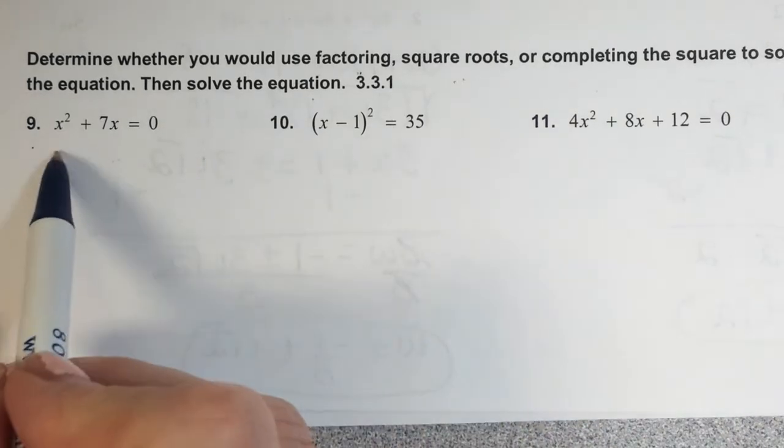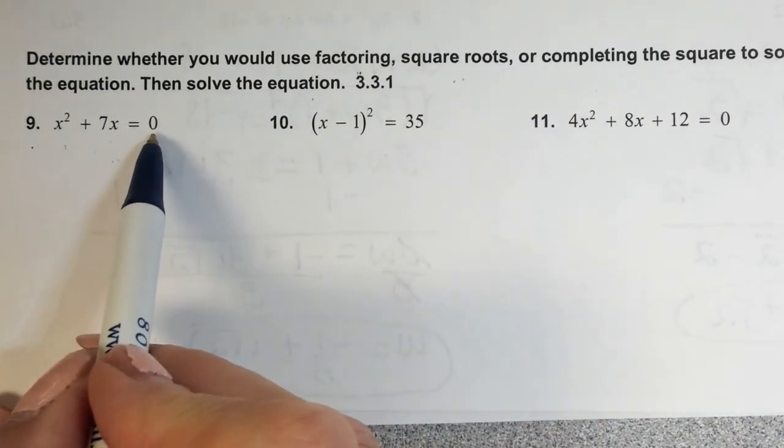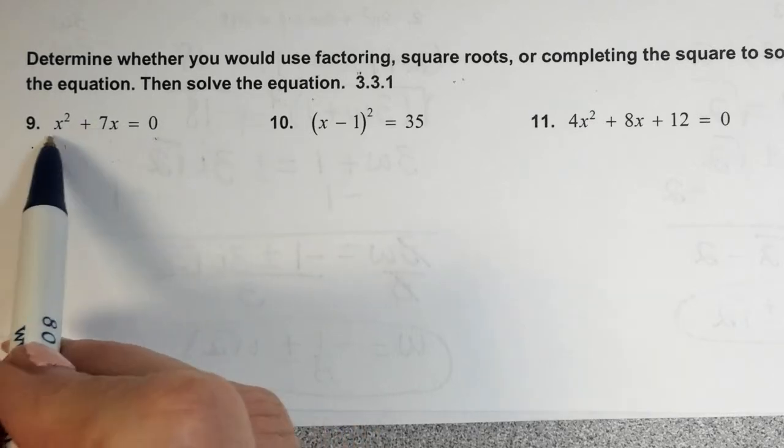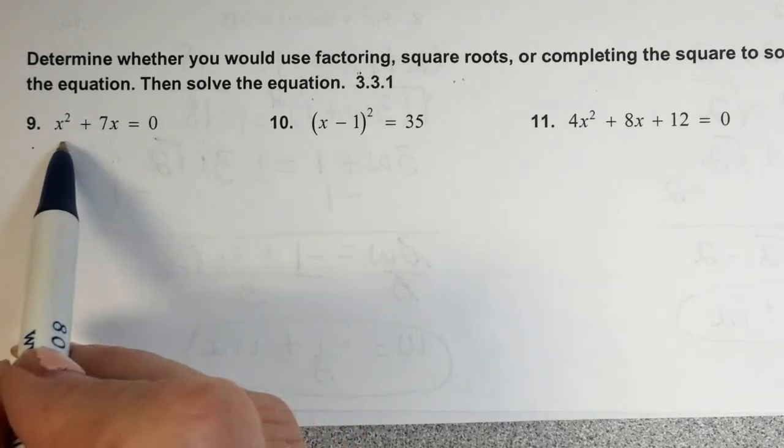Okay. If I'm going to use factoring, it's already set equal to 0, so that is a good choice. If it's not set equal to 0, then it's not a good choice. With factoring, I would look for a GCF. What's the GCF here?